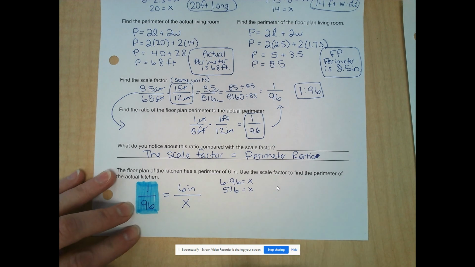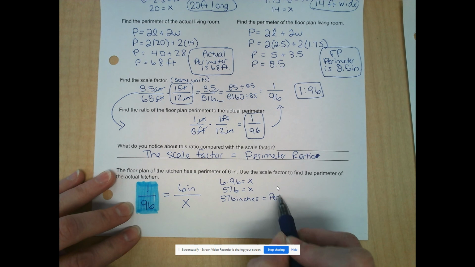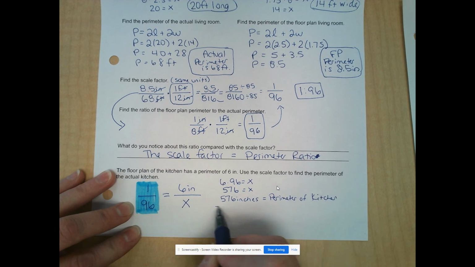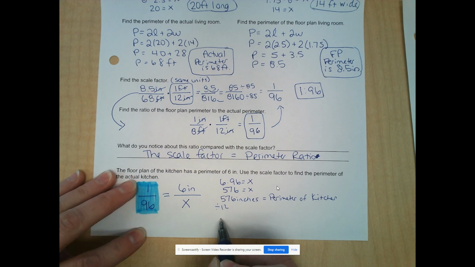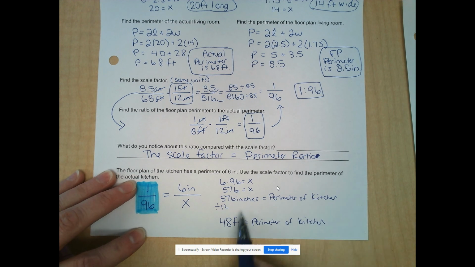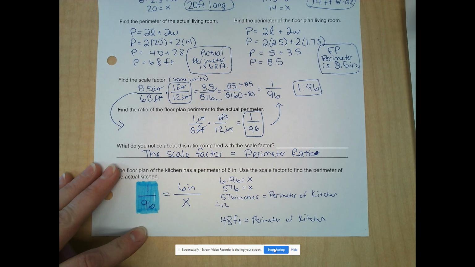Now here's where we have to be careful. Because these have the same units, the 1 and the 96, these also have to have the same units. So this is 576 inches for the perimeter of the kitchen. If you want to divide that by 12, you can also say 48 feet equals the perimeter of the kitchen. And that's because there's 12 inches in a foot. So I'm sure we're going to have lots to work on together in class.